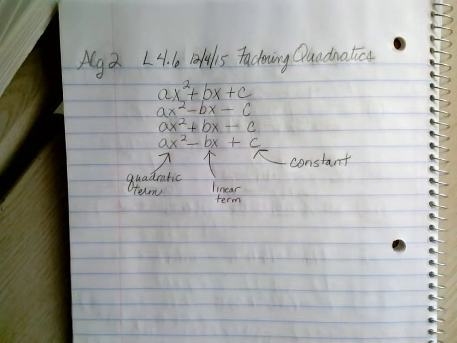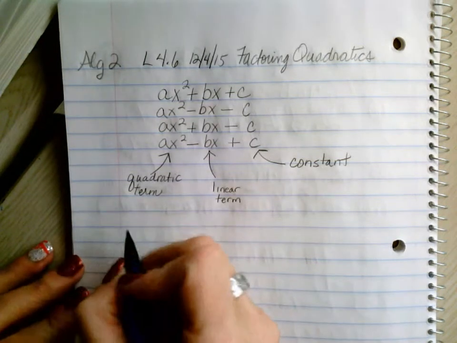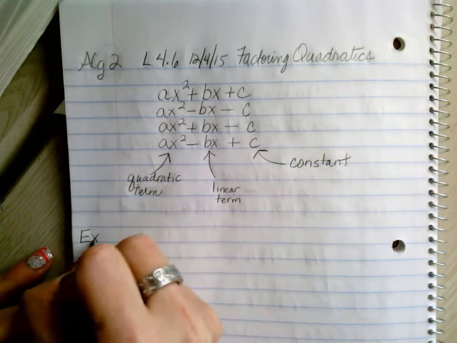Okay? We learned a bunch of patterns already. Pull out a greatest common factor. That doesn't work. Is there a pattern? Is there some sort of a simple pattern like perfect squares or difference of squares? Or is there sums or difference of cubes? If none of those things work, then your next bet is what we're about to learn about today. I'm going to start with example 1 and I'll explain it as we go.